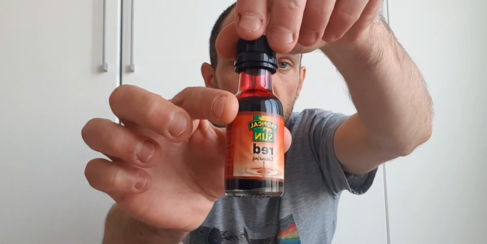So the next thing we're going to do is put some of the food colouring into the cup of water. So be careful with this. The food colouring will dye anything it gets onto. So it will stain your clothes, your skin, your carpets. So do this at the kitchen table or somewhere. Maybe put some newspaper down. And you're going to put just a couple of little drops in there like this.